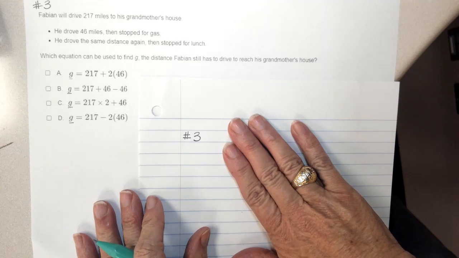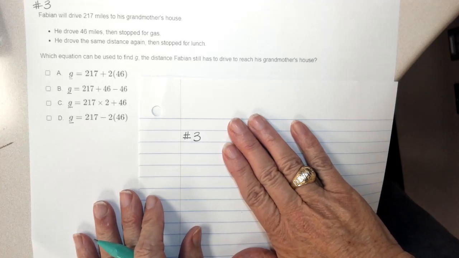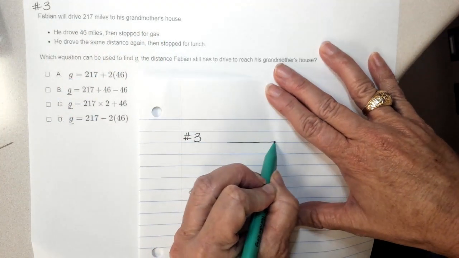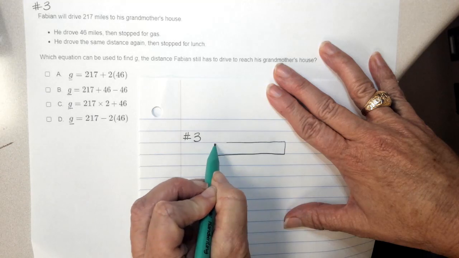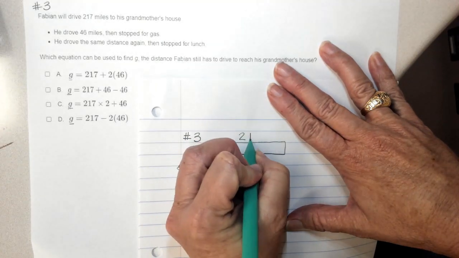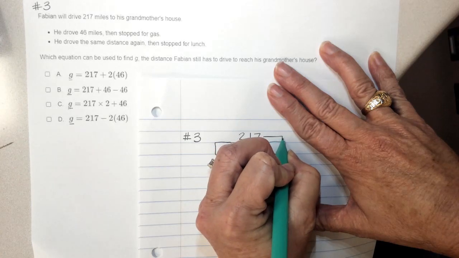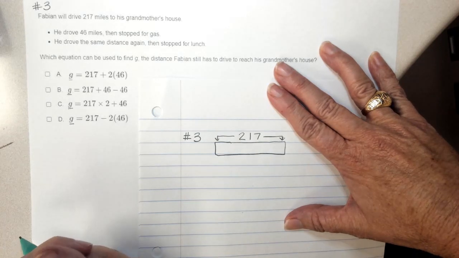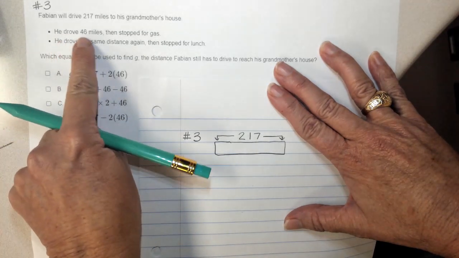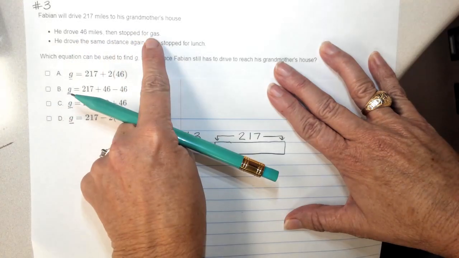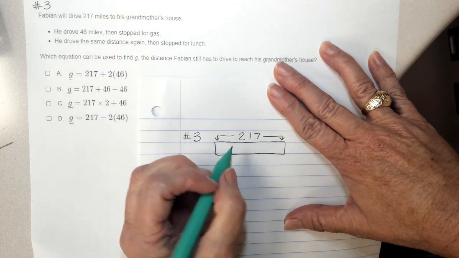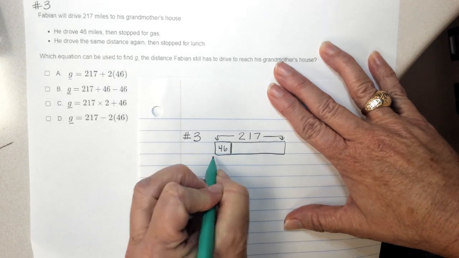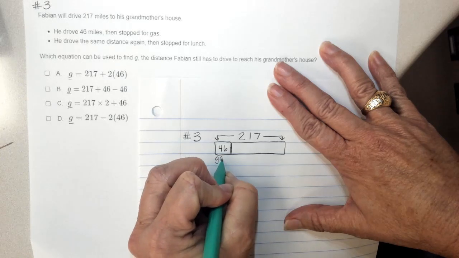So it says Fabian will drive 217 miles to his grandmother's house. So reading just this part, I'm going to make a unit bar. I'm going to label this 217. That's going to represent the distance to grandmother's house. When I take the next statement, it says he drove 46 miles and then stopped for gas. So from here, he took a portion, 46 miles, and that is going to be for the gas.